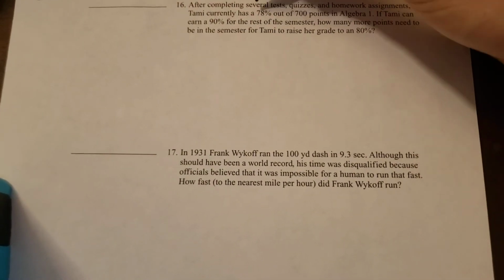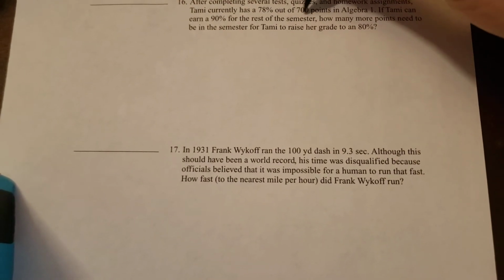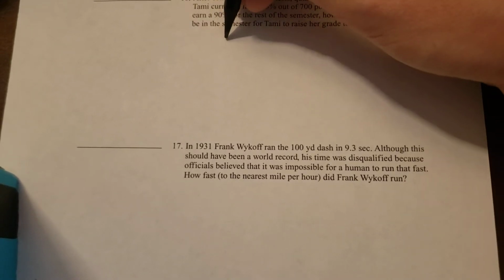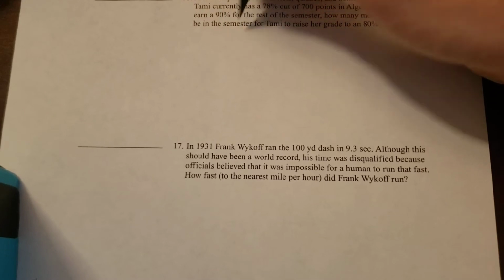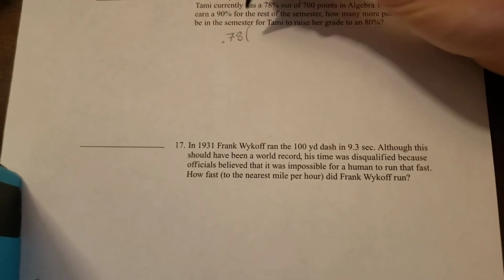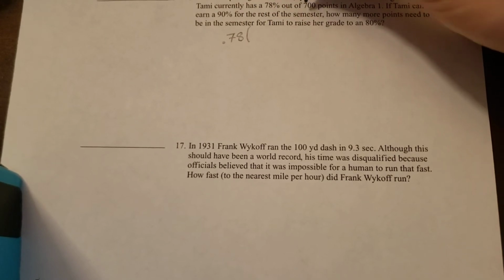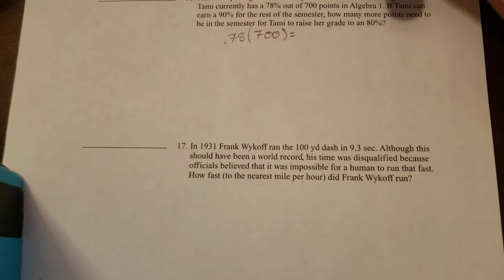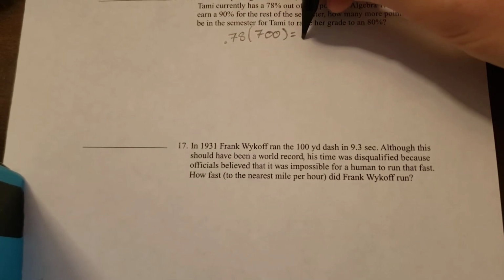So she has 78% of 700 points out of this many total points. So she has 78, well, percentages, the decimal is 0.78. 78 of always indicates multiplication, 700. This equals her current points.